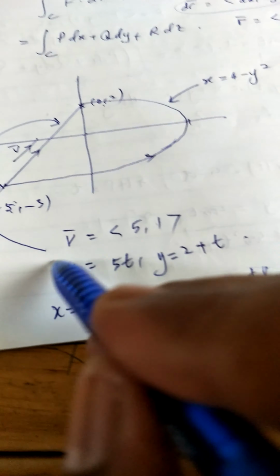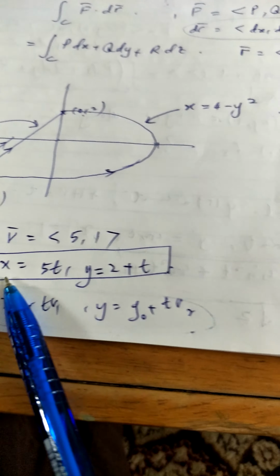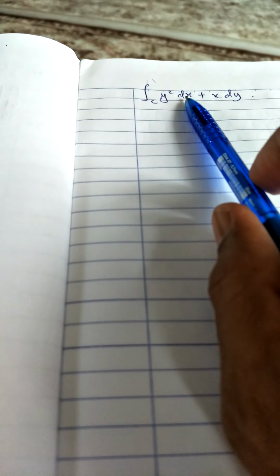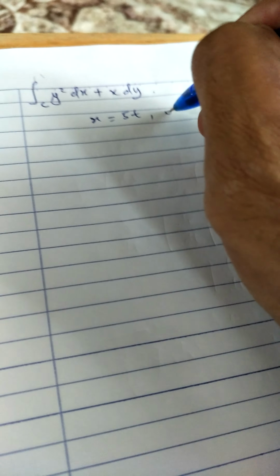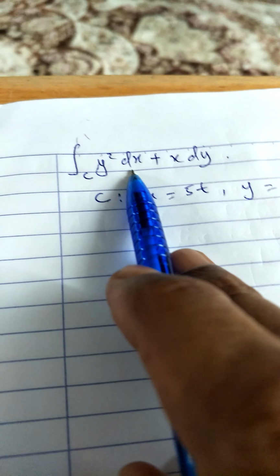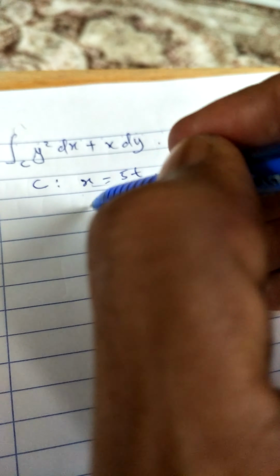Now, having this in mind, we just need to substitute each of these x, y into that function. Of course, we need to find what dx and dy are. So let me write it here. We have x equal to 5t, y equal to 2 plus t. This is basically our C. You need to substitute not just y and x, we also need to substitute dx. So you just differentiate with respect to t. You got dx is 5 dt, and differentiating that, dy is equal to dt.